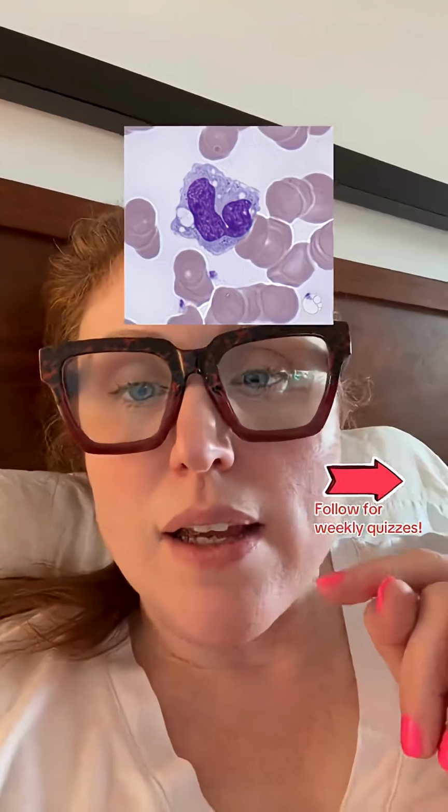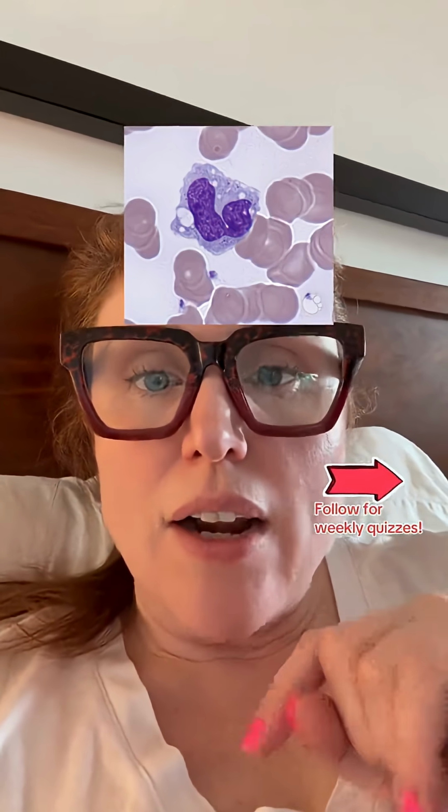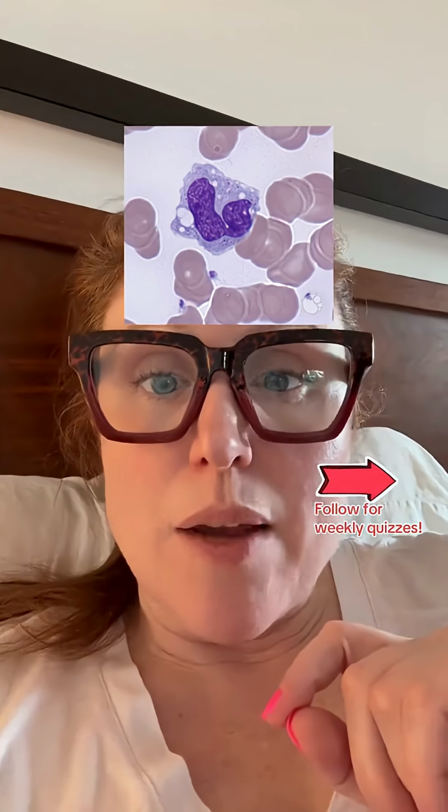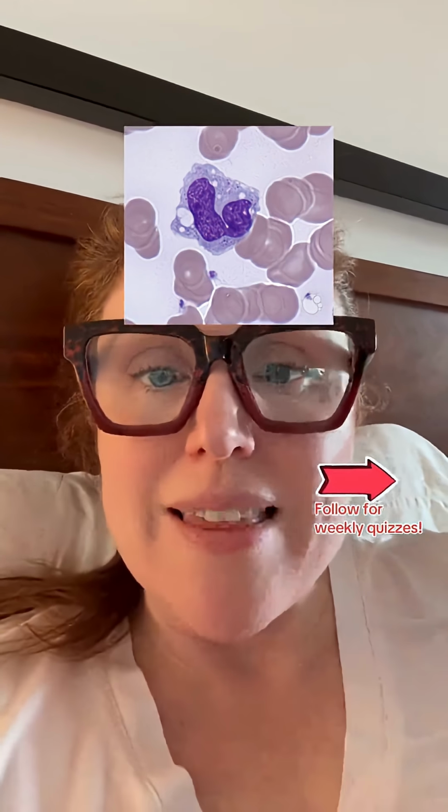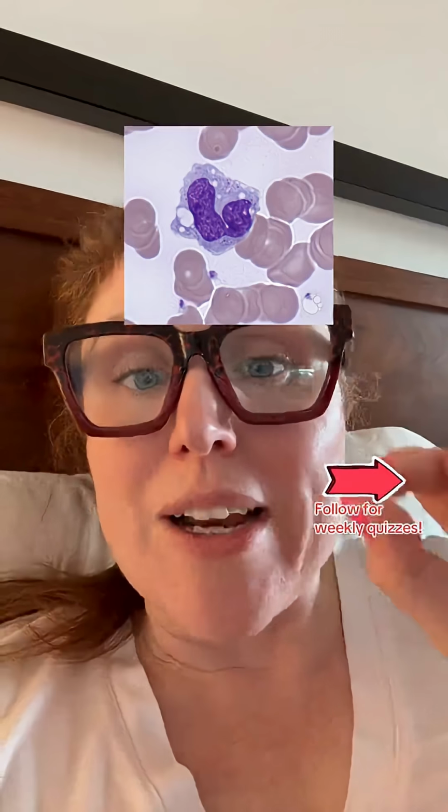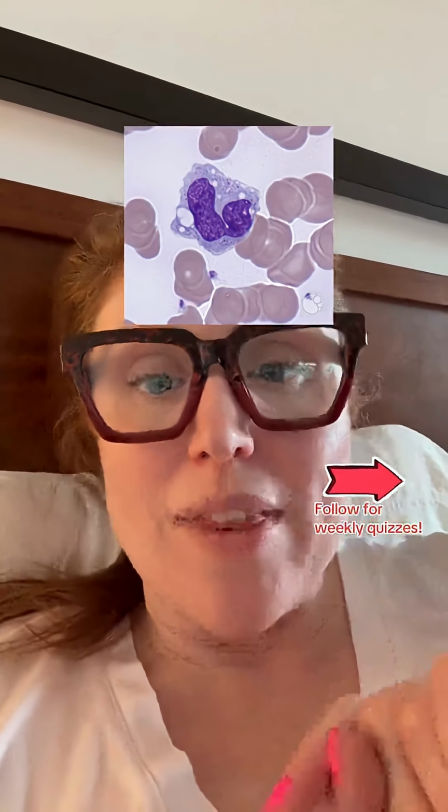Next, I look at the color of the cytoplasm and whether there's any inclusions or granules inside that cytoplasm. This cell has a sort of gray bluish cytoplasm, and you can see some fine granules in there. And most characteristic about this cell when we're looking at normal cells is the presence of those vacuoles. That, I think, is a dead giveaway for this, especially when you're trying to determine whether it is a reactive lymphocyte or what this actually is, which is a monocyte.